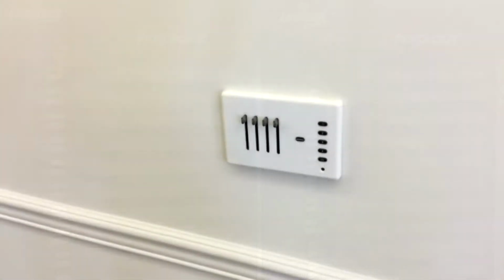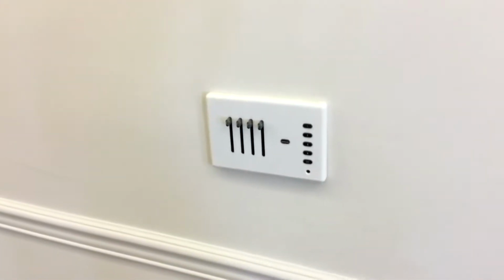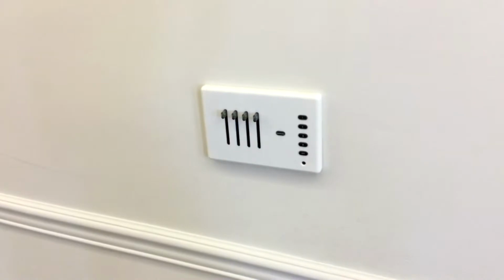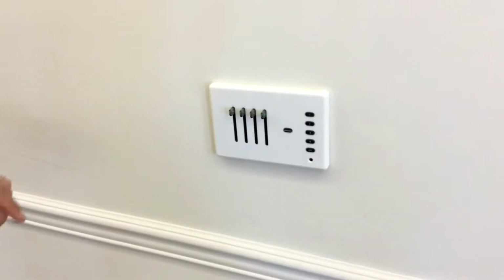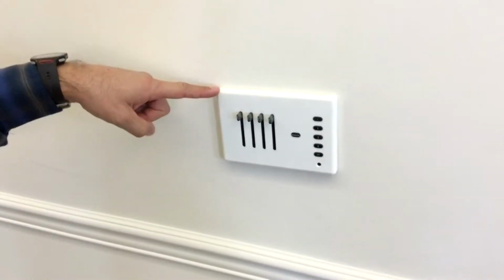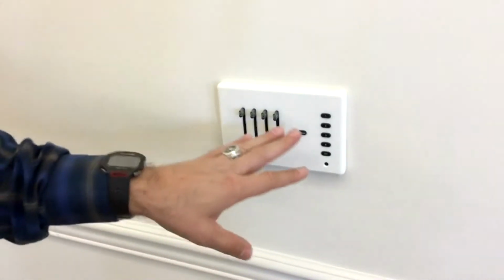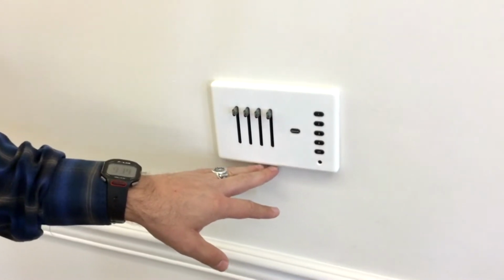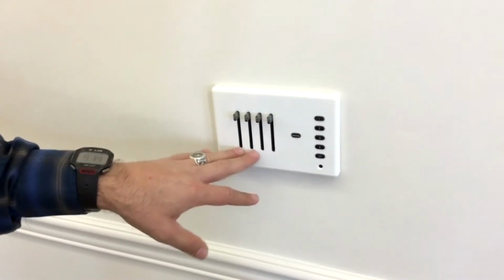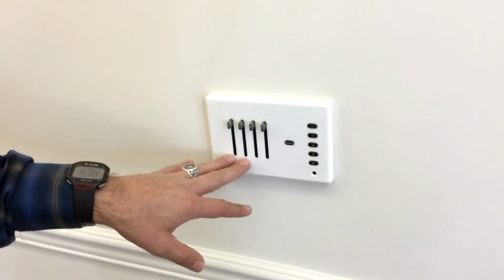All right, earlier we were discussing the dimmer packs in the mechanical room and the wall plates. This is one of the wall plates. If it was energized, this would be lit up. This is what I'm talking about when the wall plate, and I'm saying do not fix these connections, leave them alone.